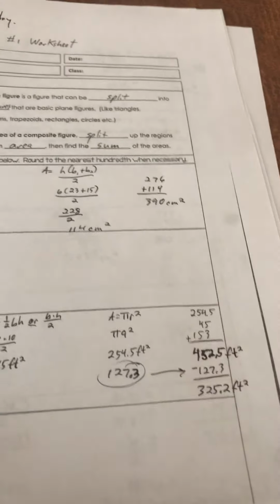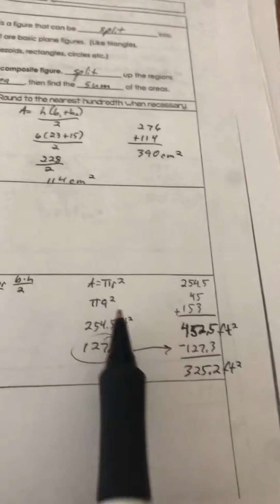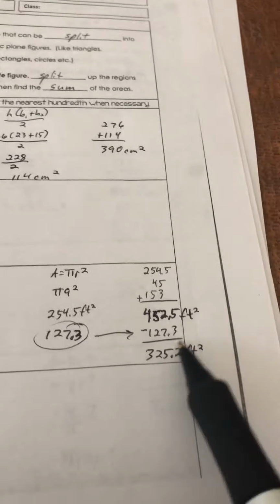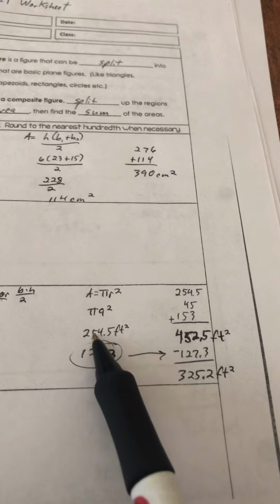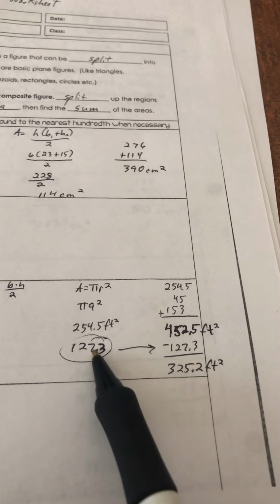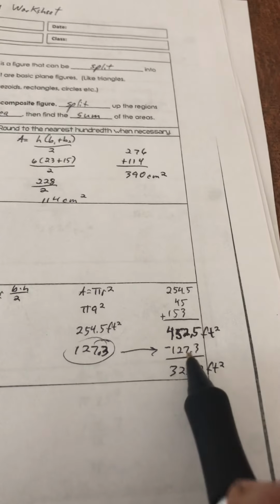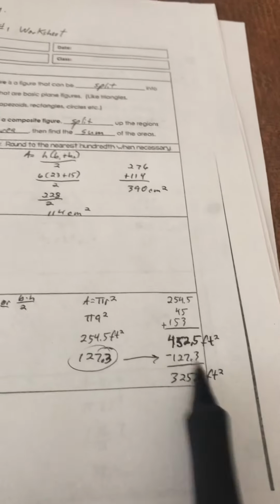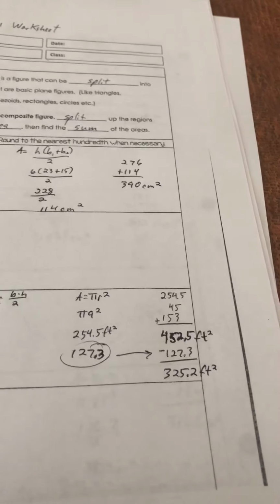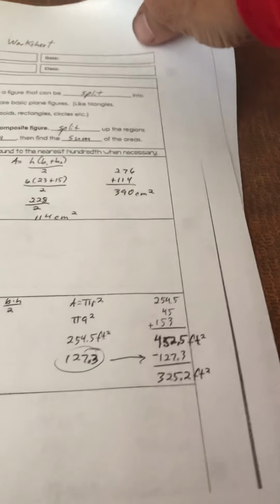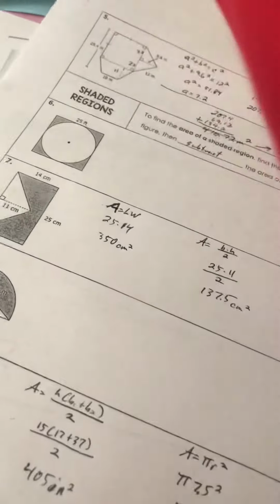And then to find that semicircle, I actually made a mistake. First, I just found a whole circle with a radius of 9, and then I forgot to take it in half. So I actually came up with this answer first, and I was like, wait a minute, got to take this in half. So I subtracted that half amount, 127.3, which is, you know, the half. So that I got rid of. And so it's 325.2, rounded. I'm rounding all these to the nearest tenth, as Mr. Barry instructed me to do so.